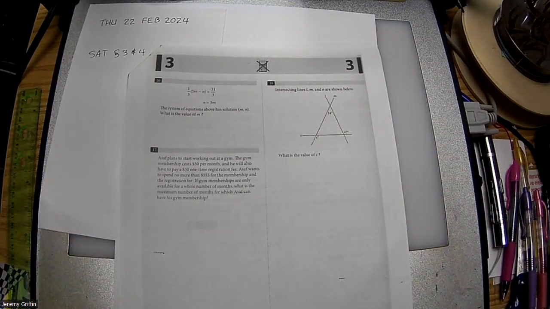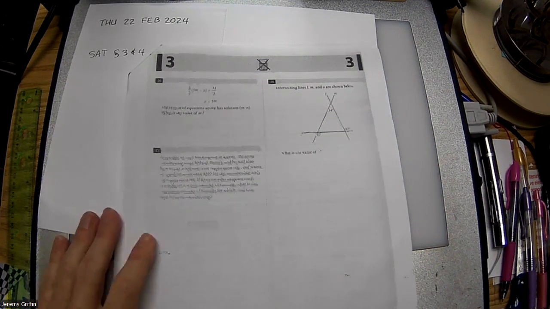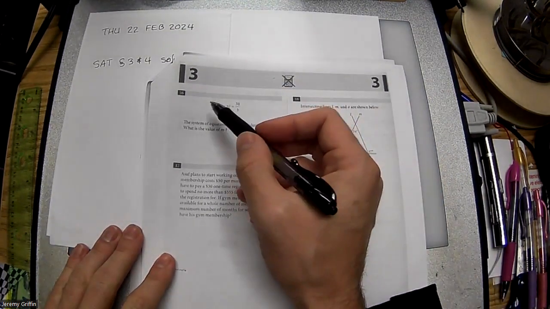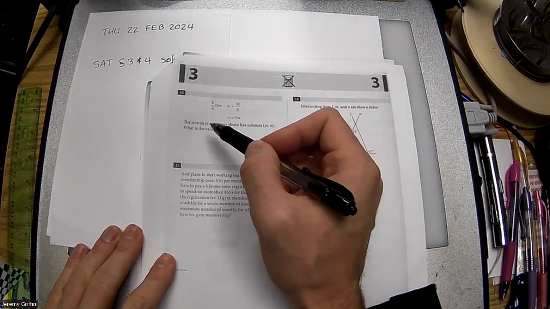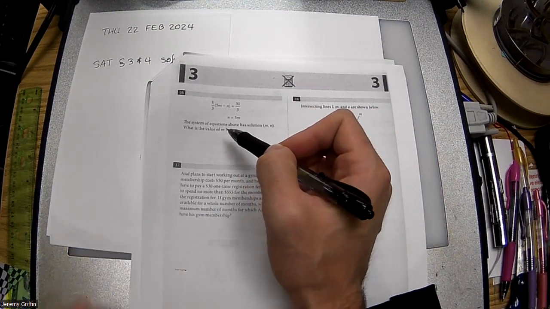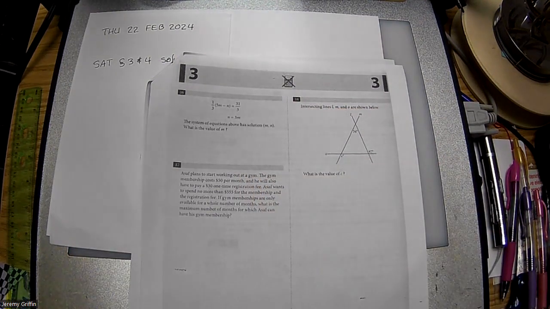Now these last 5, you don't get multiple choice, so you have to come up with the answers from scratch and bubble in the answers. So 16. We've got a system of equations that has solution (m, n). What is the value of m? If you want to replace that with x and y, you can do that. Same answer.